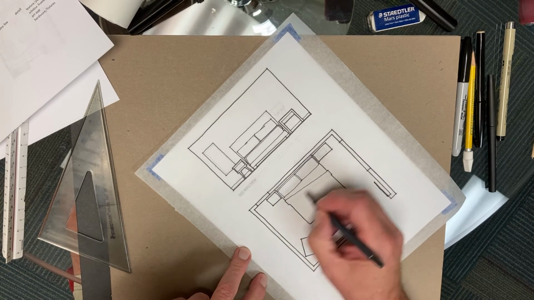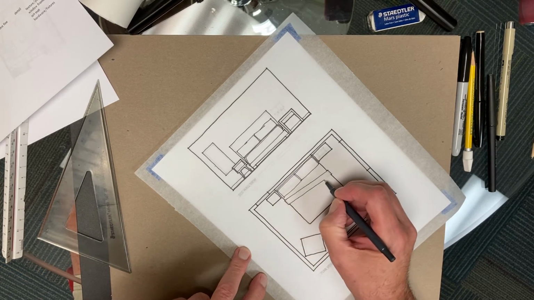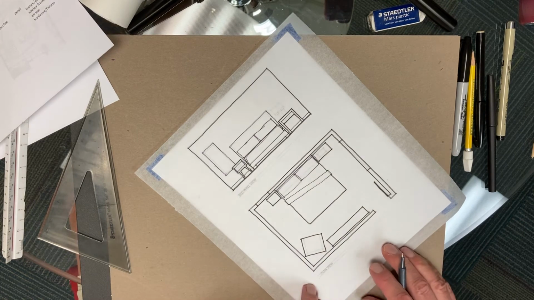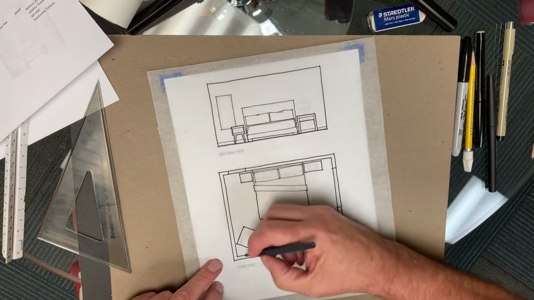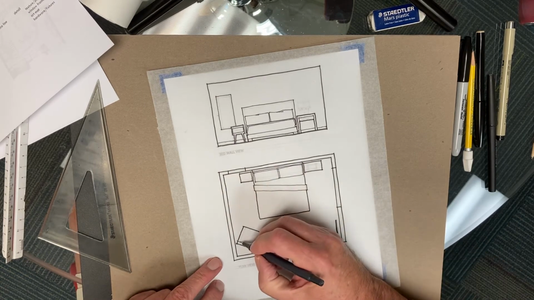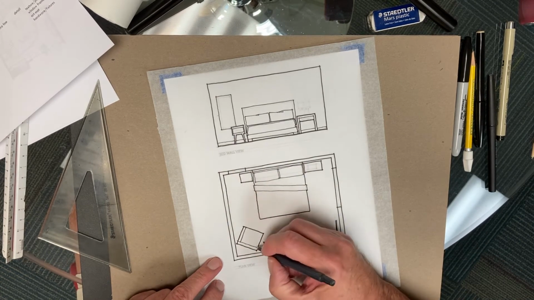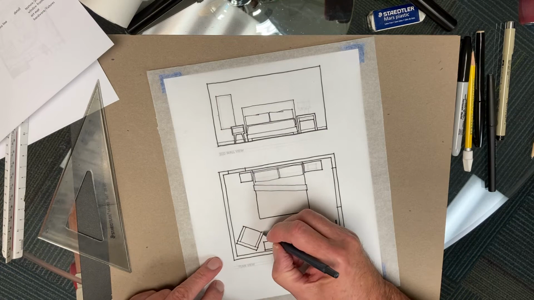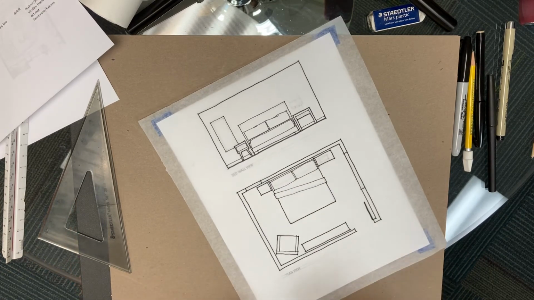My comforter roll down. Okay, my detail on my chair. The other arm. All right, I think that's all of that.